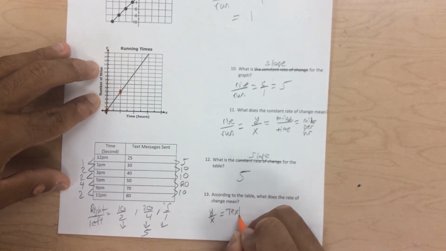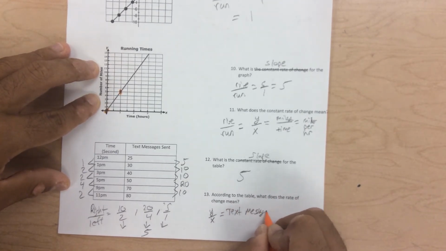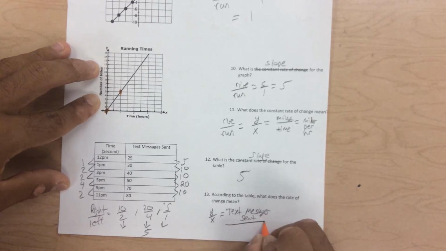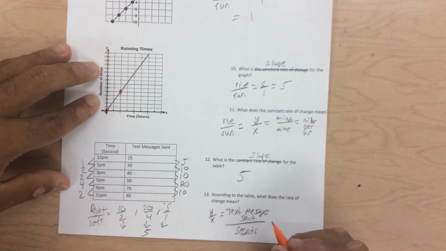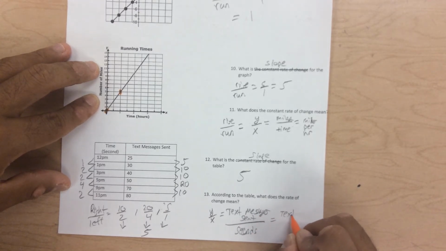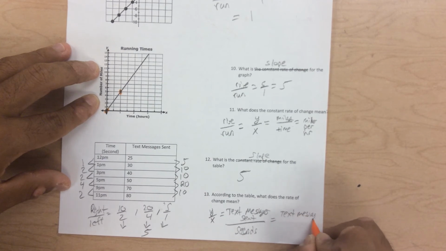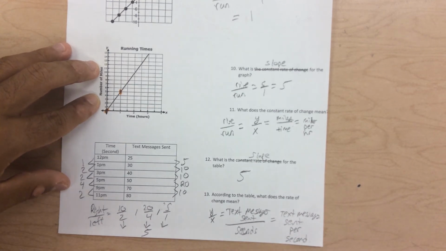Text messages sent over the x, which is seconds. So text messages sent per second. Okay.